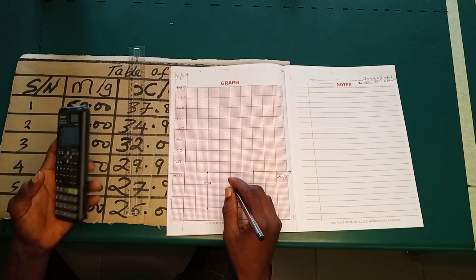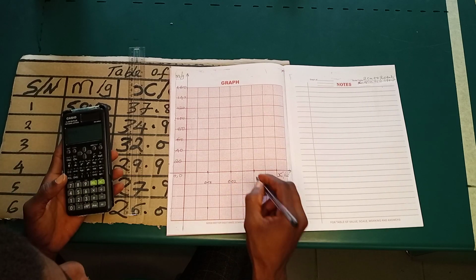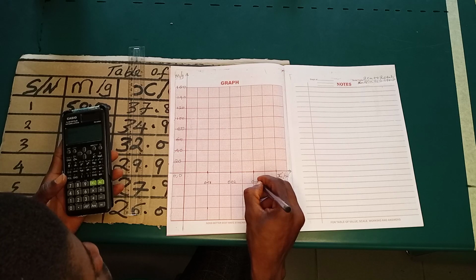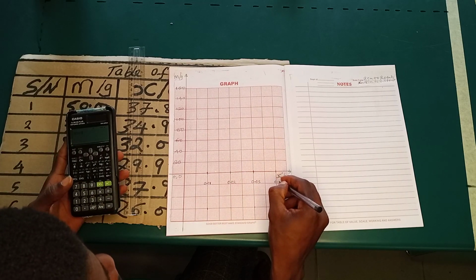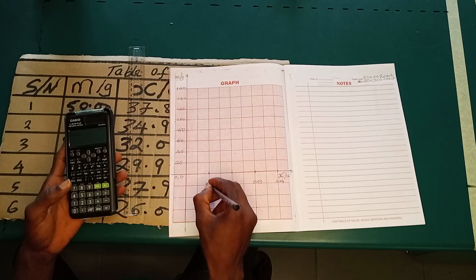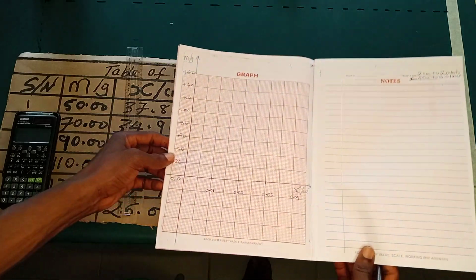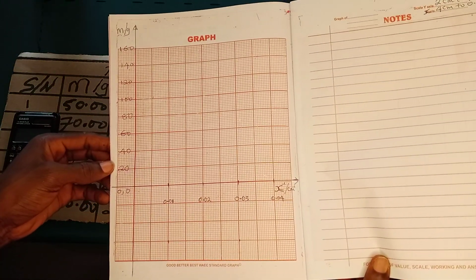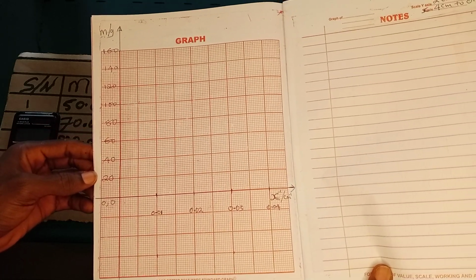0.01 plus 0.01 will have 0.02. Here we have 0.03. Here we have 0.04. That's it. So this is how your graph will look like. Something like this. You may screenshot.